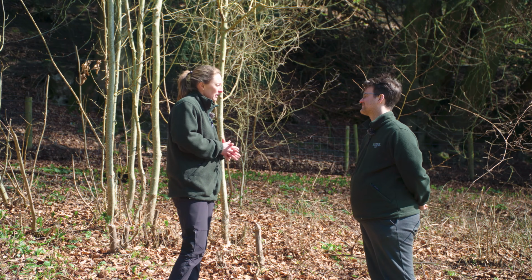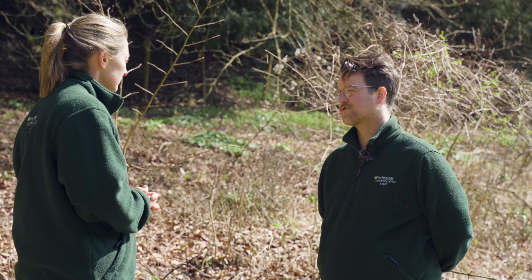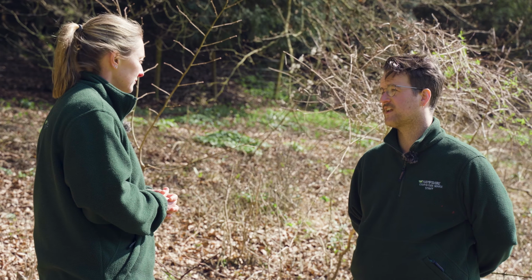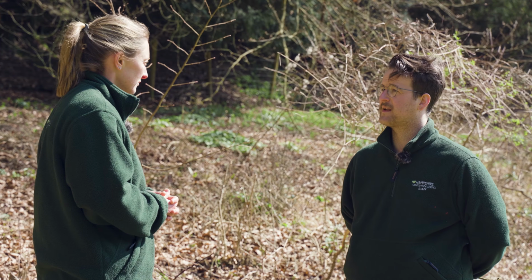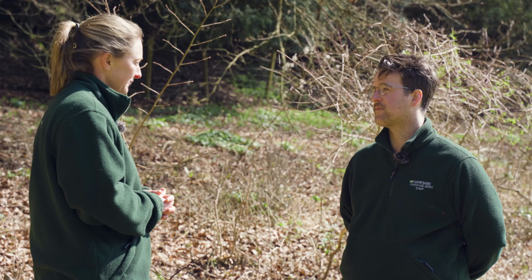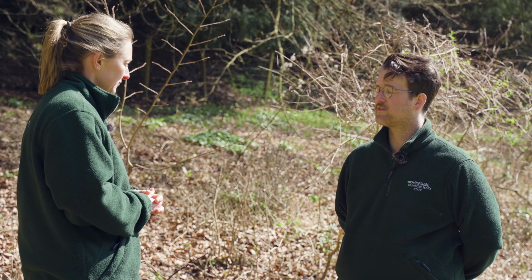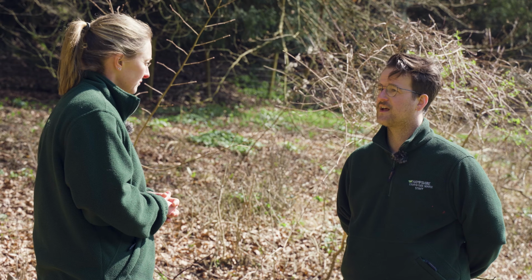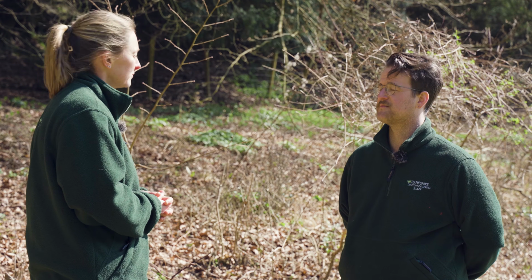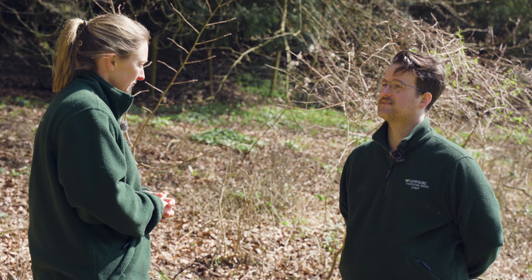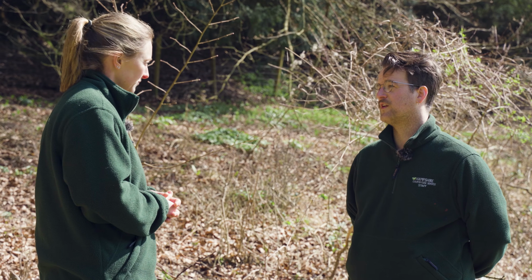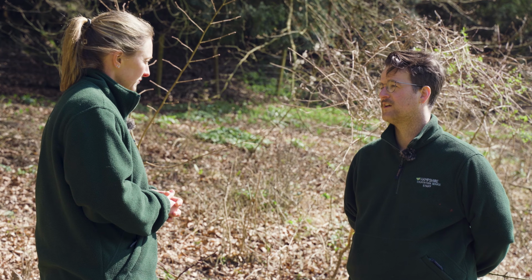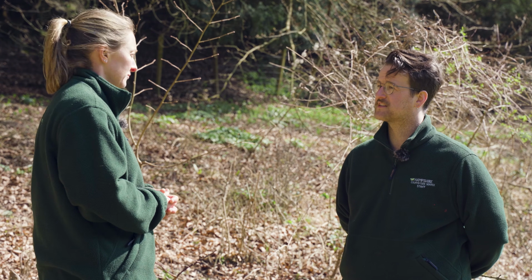So what would happen if we left ash dieback unmanaged? Ash trees make up a large population of the UK's tree stock, so we would see a lot of incidents of members of the public, property, cars being hit by falling branches, and potentially even falling trees as the disease would progress. And we'd also see a lot of disruption to ecosystems as trees degrade in woodland environments.